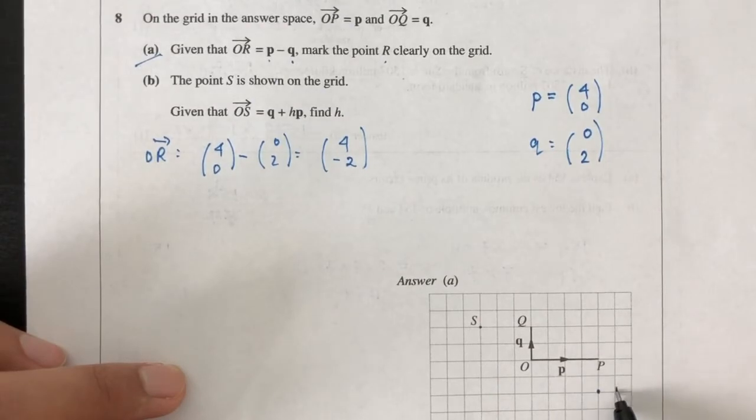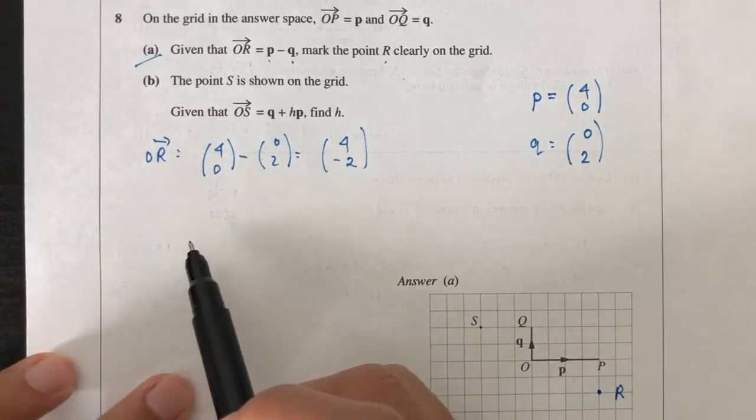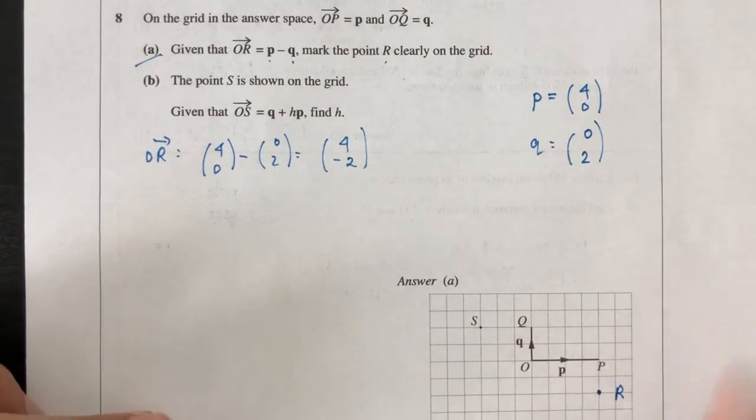That will be the point R. That is part 1. Now part B, the point S is shown in the grid. This is the point S.